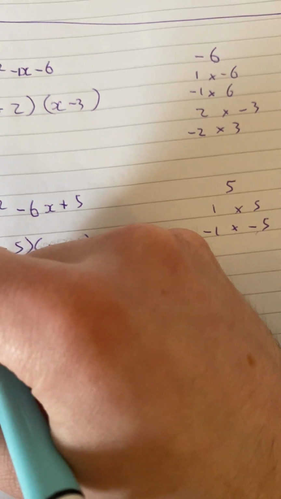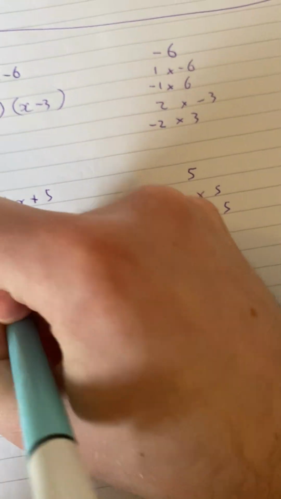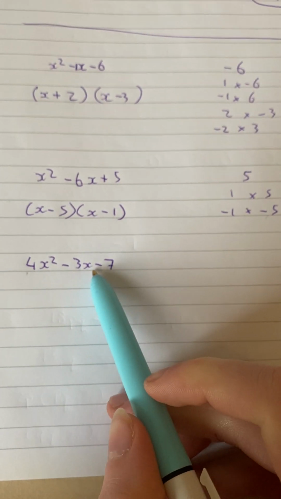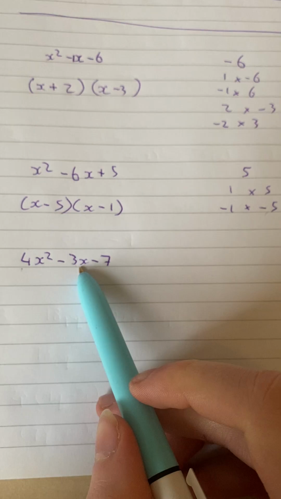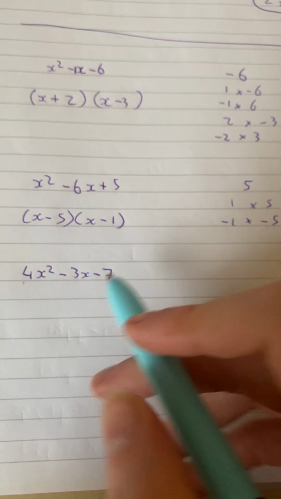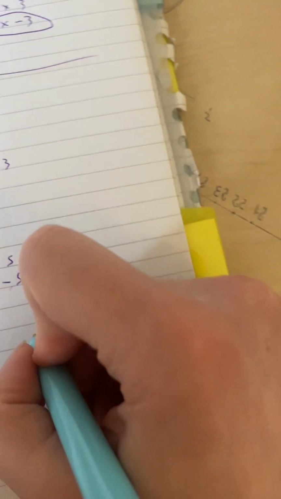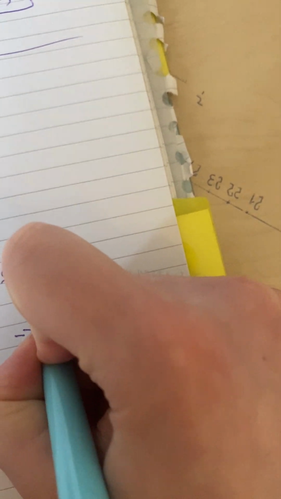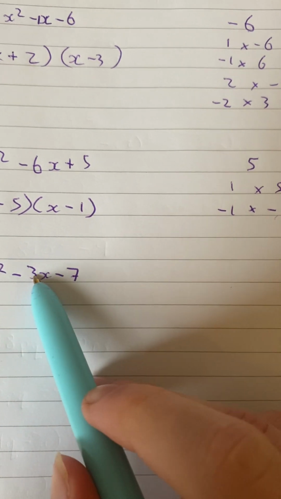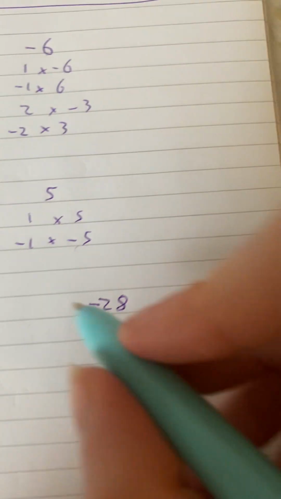So let's say we have something like this: 4x squared minus 3x minus 7. This time we're doing the same thing, but first we have to multiply the number in front of the first term by the number in front of the last one. 4 multiplied by minus 7 gives me minus 28. Now I'm looking at numbers that multiply together to get minus 28 and add together to get minus 3.